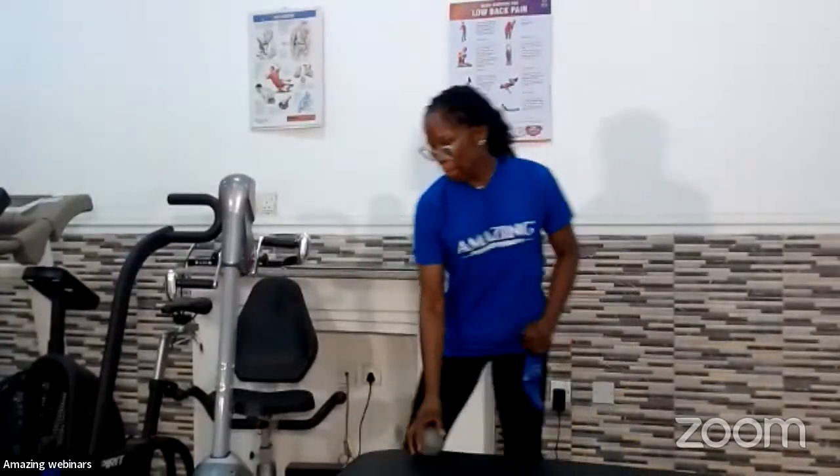You can also make use of this. It's a massage ball. Use it to relax the muscles of the foot. It gives you a cool sensation. And also, you can use a TheraBand for strengthening exercises.